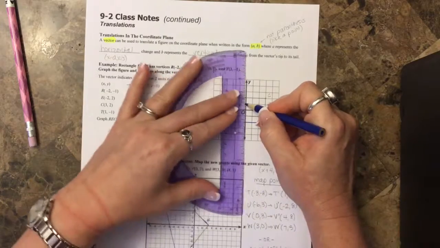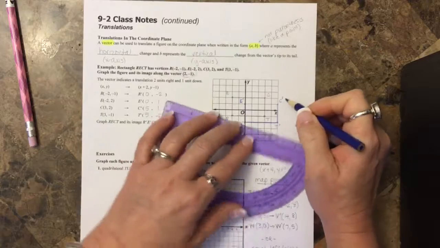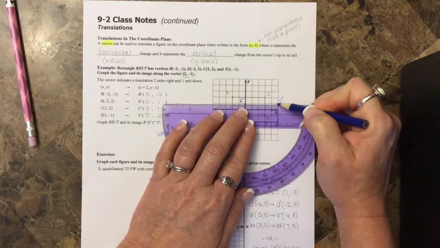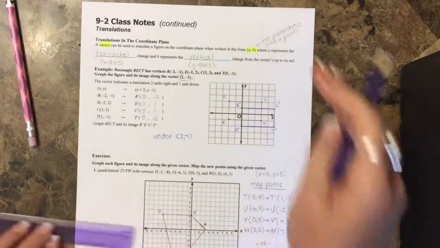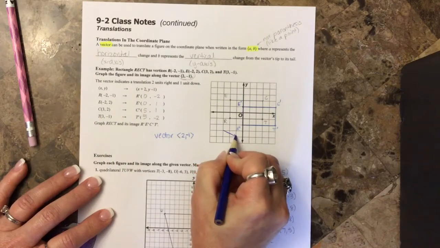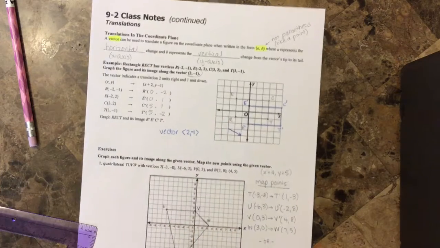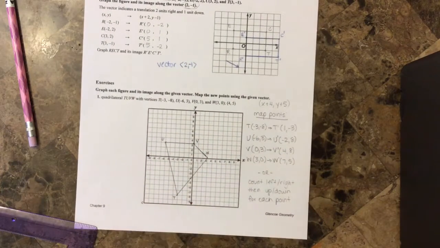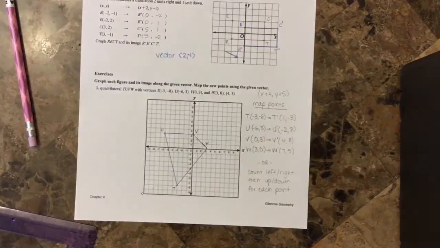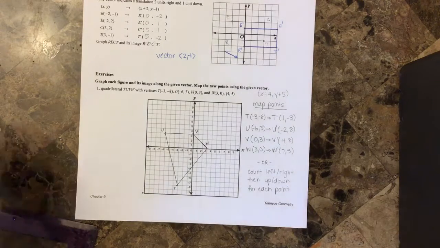Now, obviously, these ones we're doing in practice are pretty straightforward. They're a little bit simpler images. But if you use the correct methodology, then when they get more complex, it'll make it easier. All right, so that's the vector that you move that image along. All right, let's do another one. We're going to map these points. Again, it's not as valuable in this particular case, but whenever you're translating more complicated images, it is more helpful.